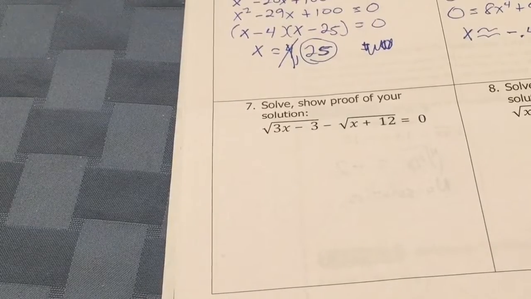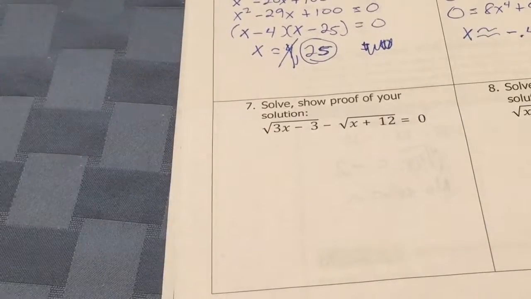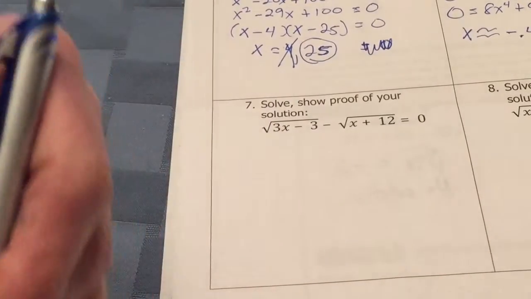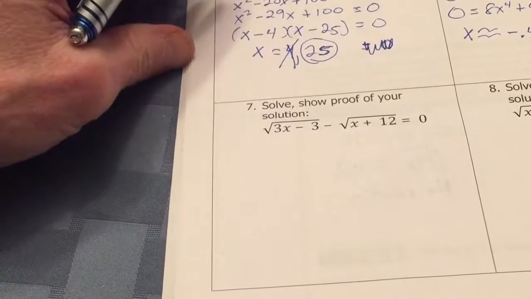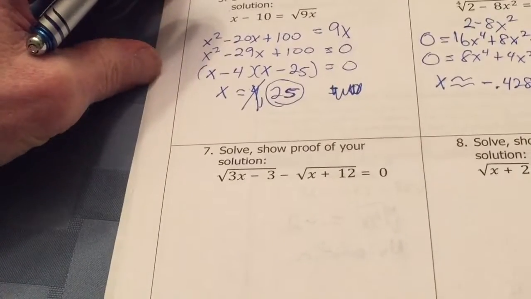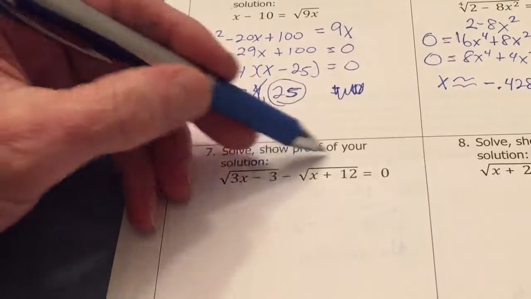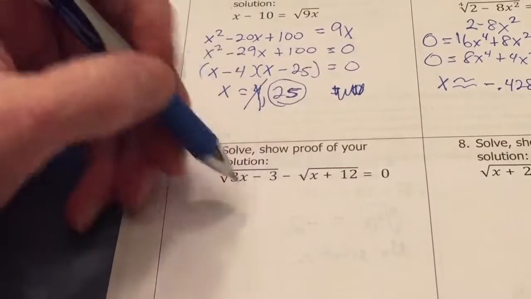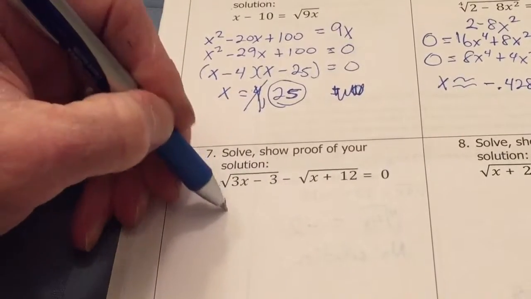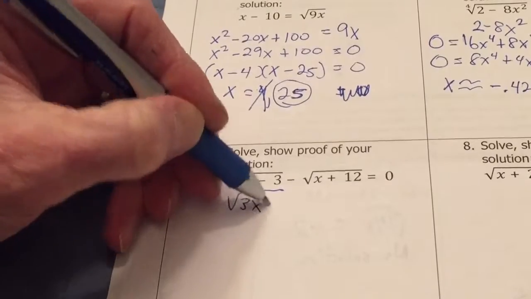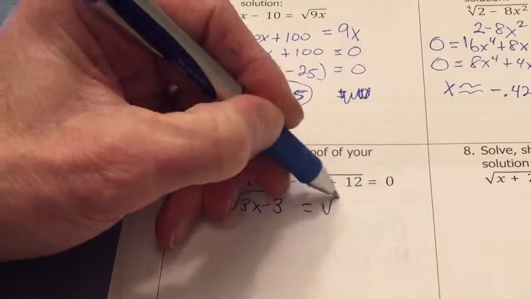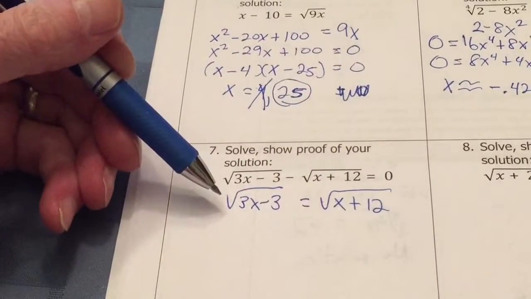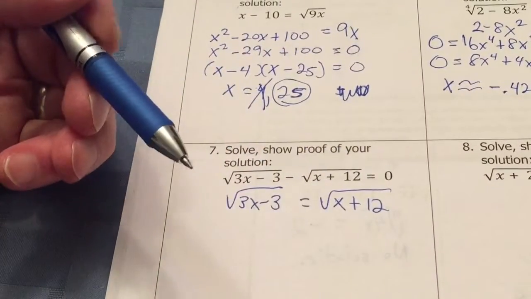The square root is not by itself, but if we add the square root of x plus 12 to both sides, or put it on the other side of the equal sign where it will be positive, now we have an isolated square root on the left and on the right.